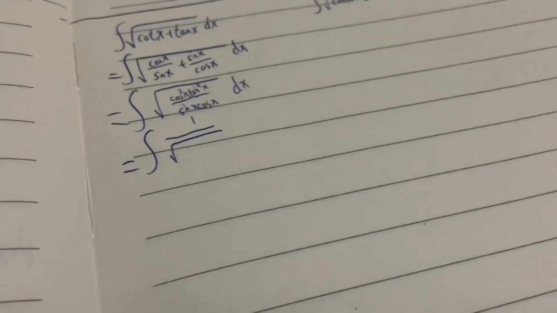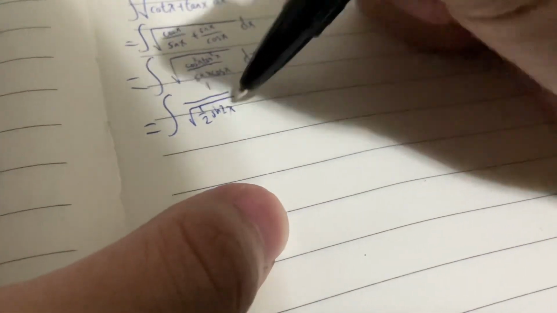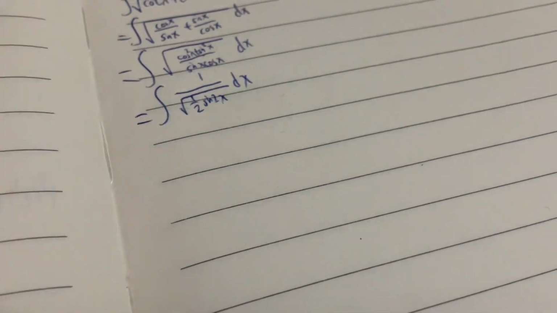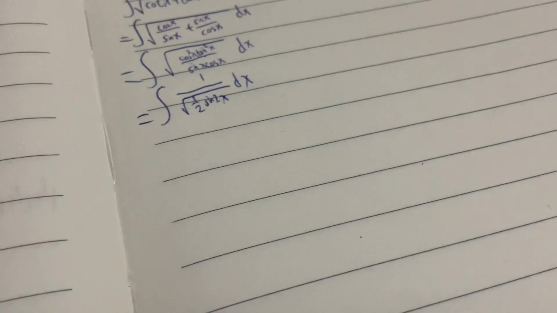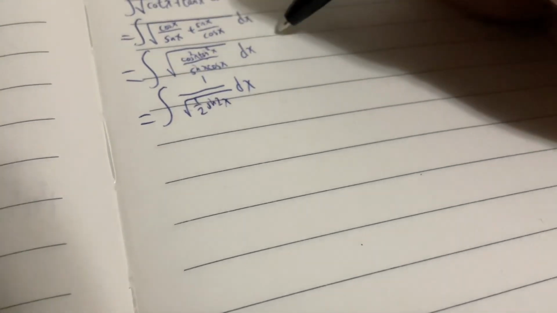And here, sine x cos x, I like to write as 1/2 sine 2x, right? You get that. Just use the reduction, not reduction. I don't know what to call it. But here is the deal. Square root of 1 over 1/2 sine 2x, you get 1 over square root of 2. Just do the reciprocal, put a constant outside, square root of 2 multiplied by 1 over square root of sine 2x dx.